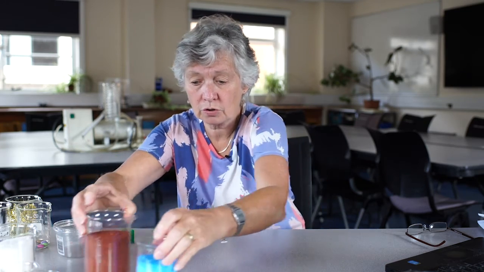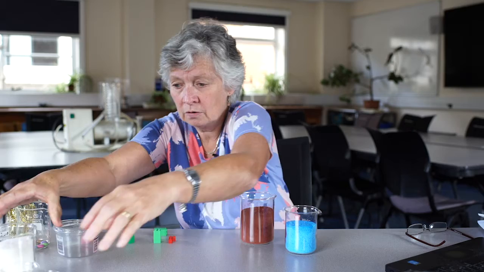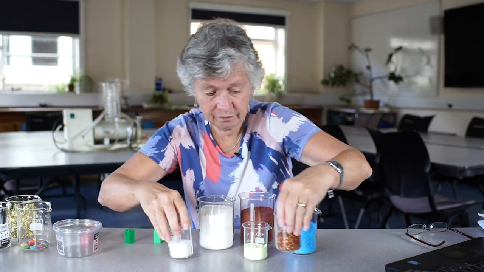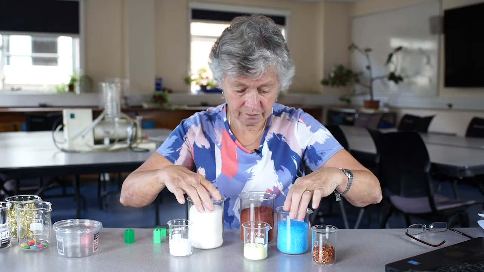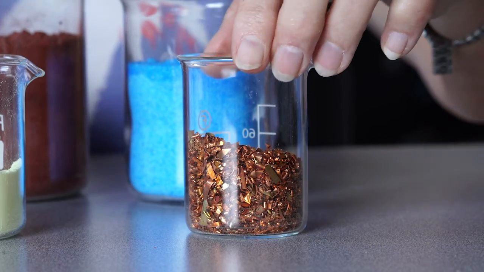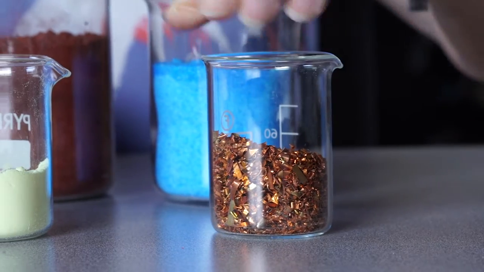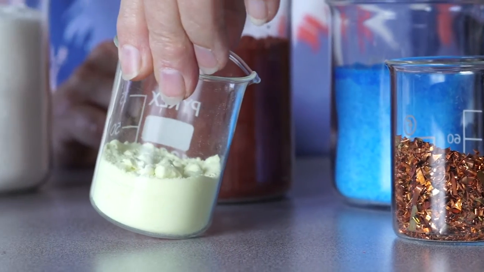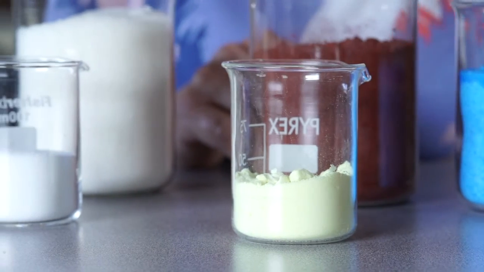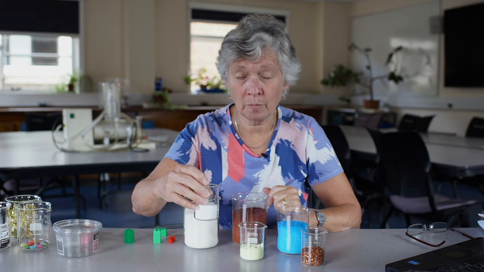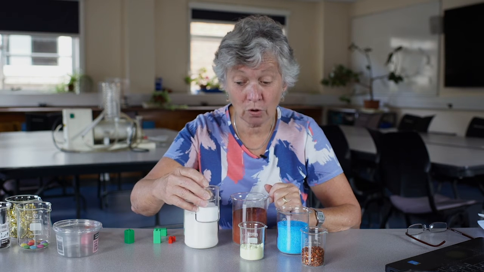So here we've got moles of a variety of materials. So here's a mole of copper, which has a mass of 64 grams. And this is a mole of sulfur, which has a mass of 32 grams. This is a mole of sodium chloride. I can't remember what the masses are of these, but you can work these out.